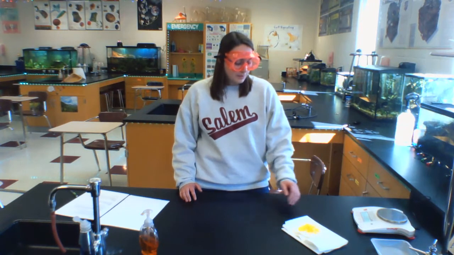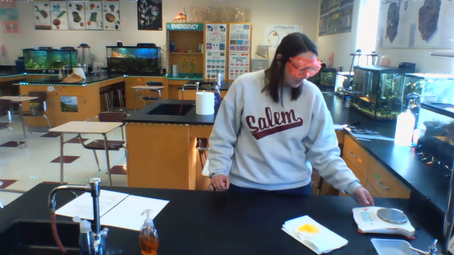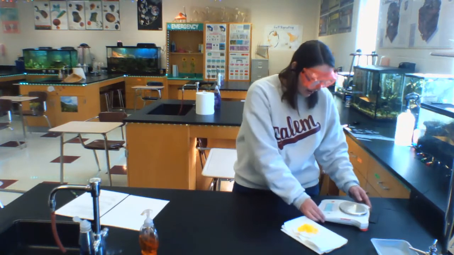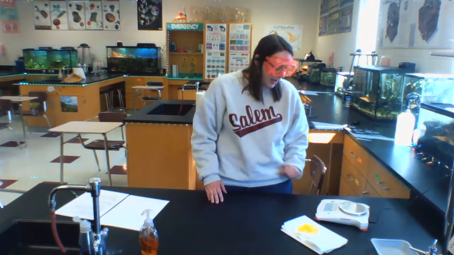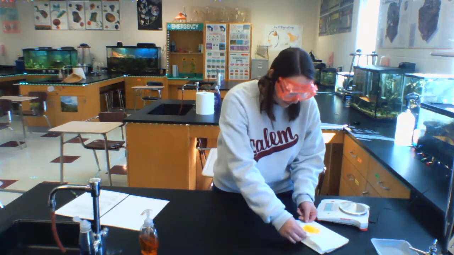So we're going to be able to use that information today when we find the mass of the filter paper plus the product, to then do a subtraction problem and find the mass of our product. So I'm going to go ahead and do that. I have my electronic balance here. It is zeroed, and that means that I'm ready to put my product on the electronic balance to find out the mass of this filter paper plus the product that has dried on it.